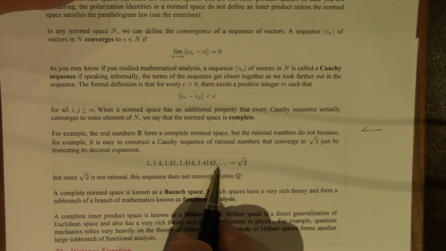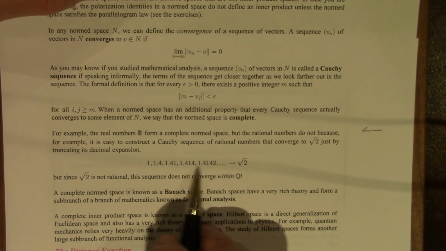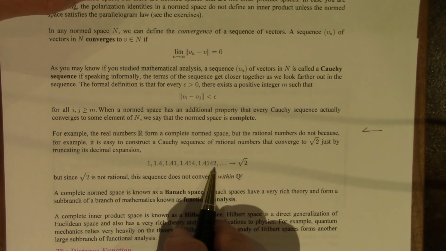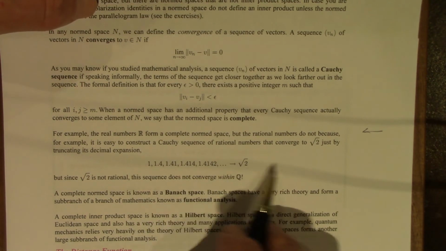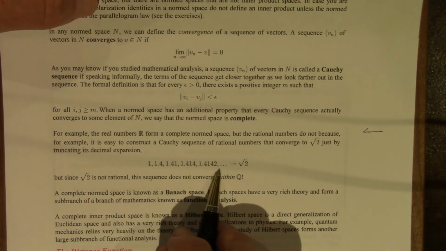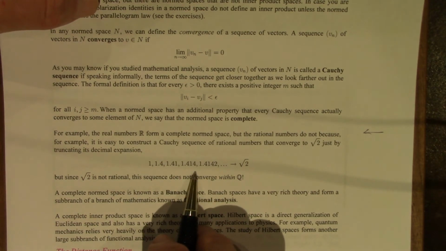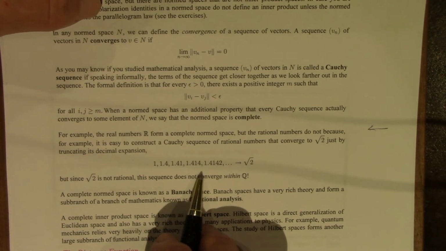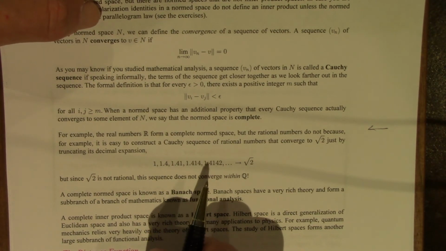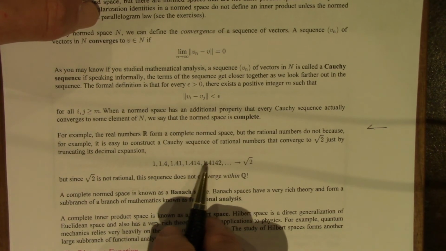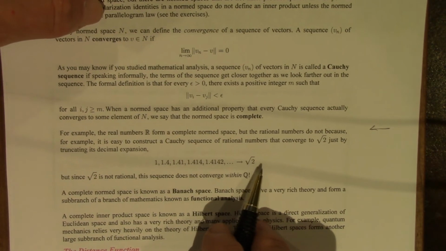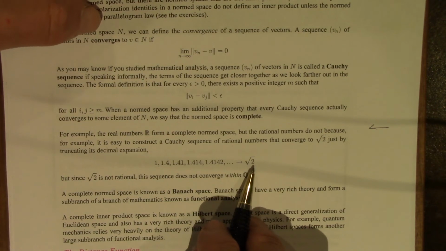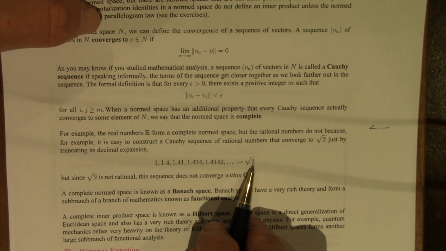These are all rational numbers. They're terminating decimals, and they get closer and closer to each other as you go farther out. So this is a Cauchy sequence of rational numbers, but it does not converge within Q, the rational numbers. It happens to converge to an entity which is not rational, the square root of 2.